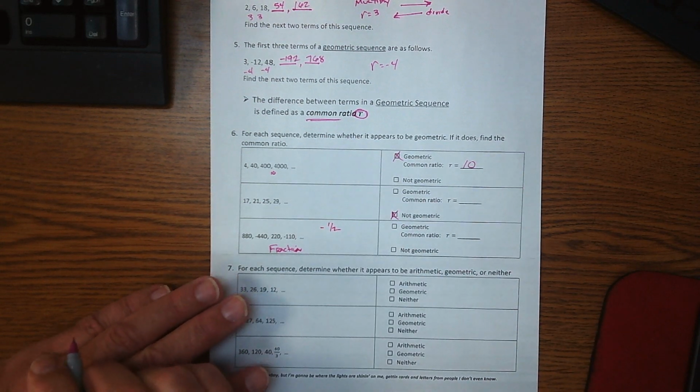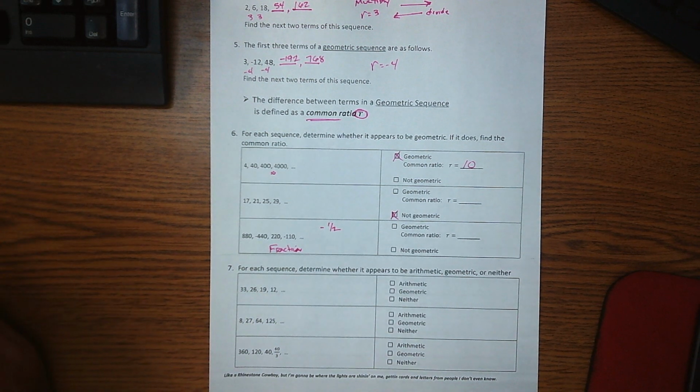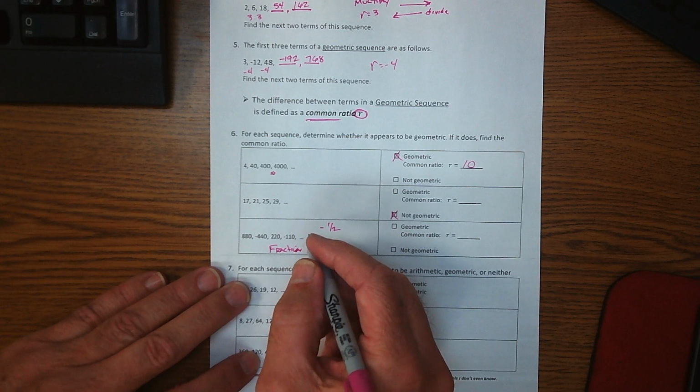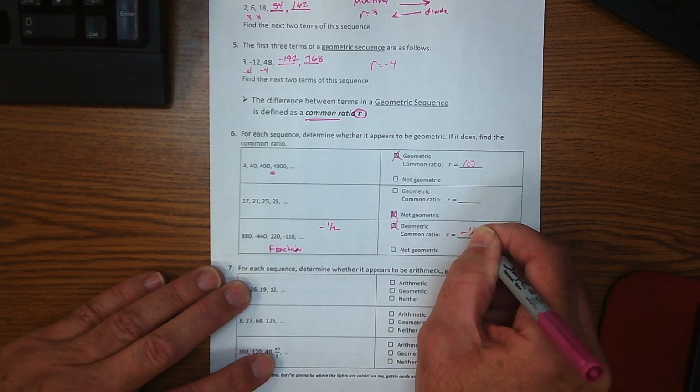Now yes, guys, dividing by negative 2 and times by negative 1/2 is the exact same process. But for sequences, we never divide. So we have to put it in fraction form and times by negative 1/2. Make sense? So this is geometric. The common ratio is negative 1/2.